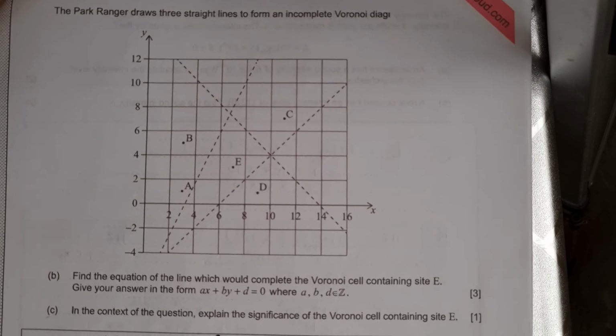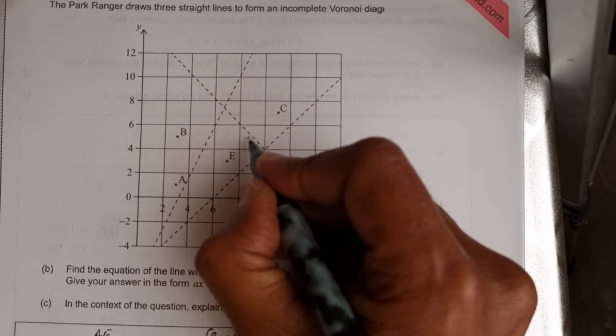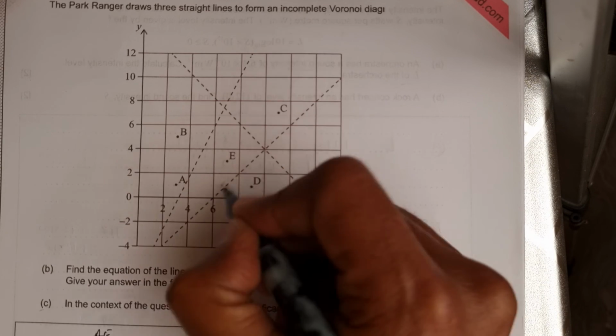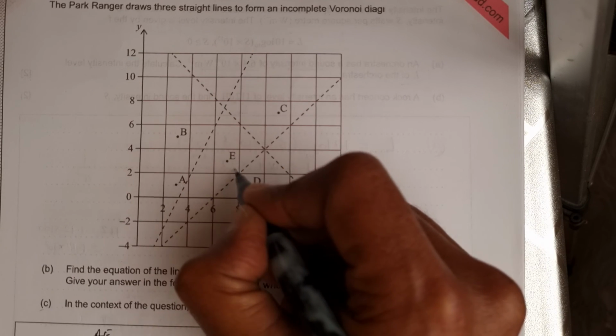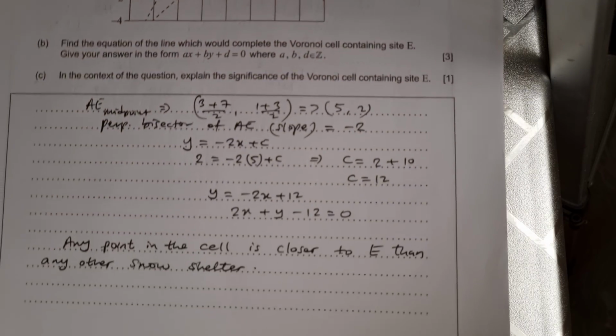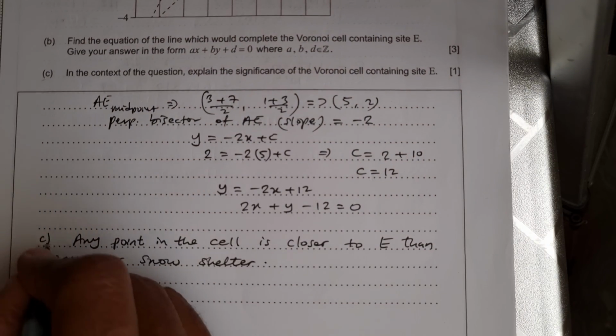By finding the equation of each of these lines, any point on the other side of that line, between the perpendicular bisector and E itself, is going to be very close to C. So basically, in context, this is what it would actually mean.